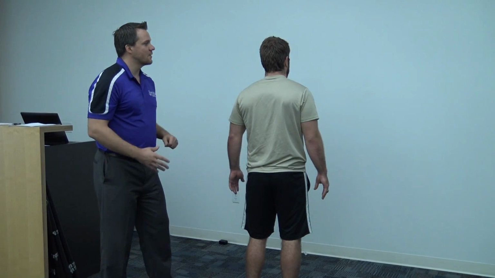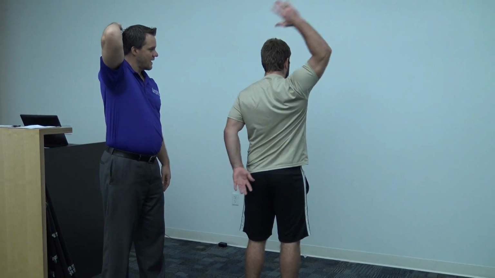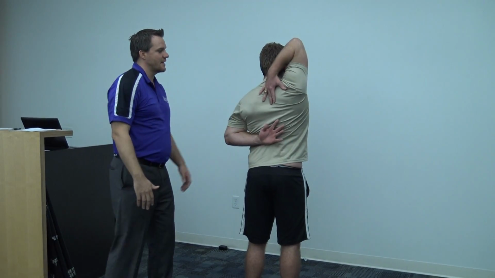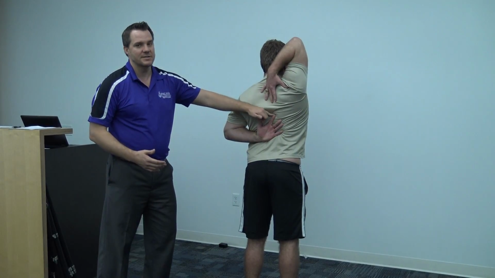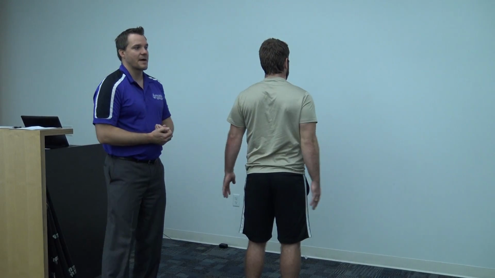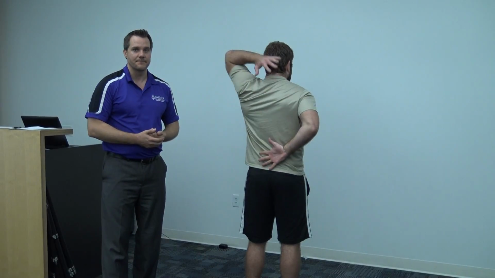So I'm going to have Justin go ahead and reach overhead with his right hand and behind the back with his left hand. And then we're looking for what landmarks they are able to reach to. And then we're going to go ahead and compare that bilaterally to look for the symmetry.